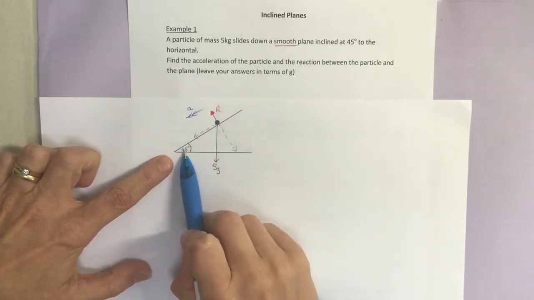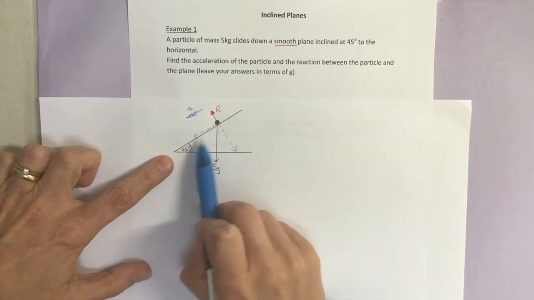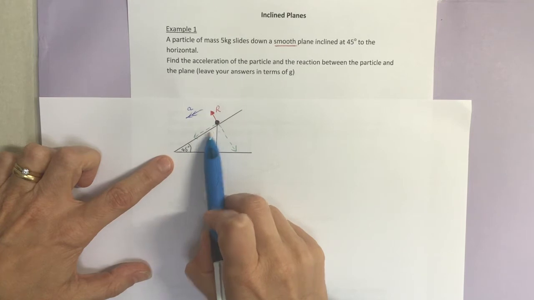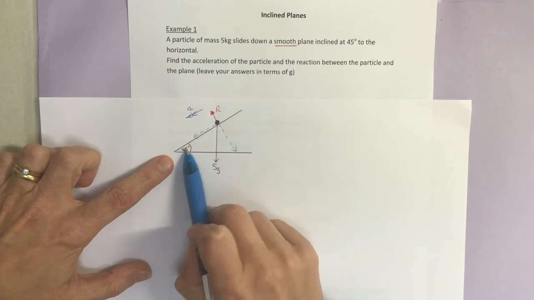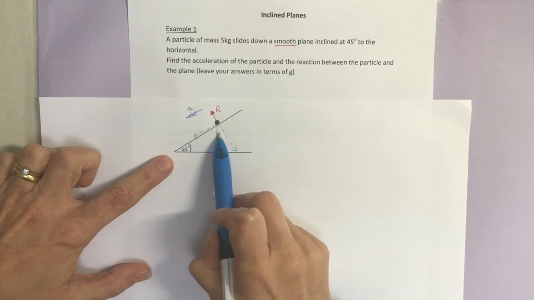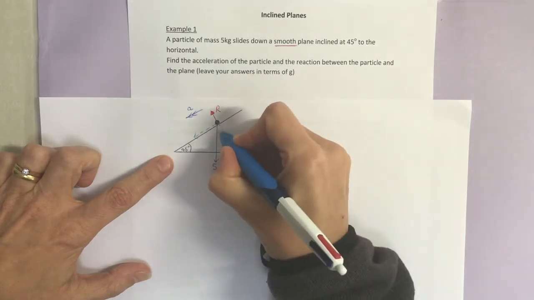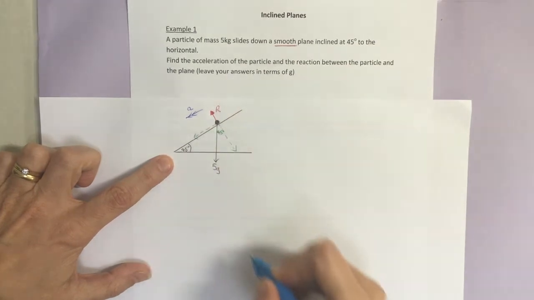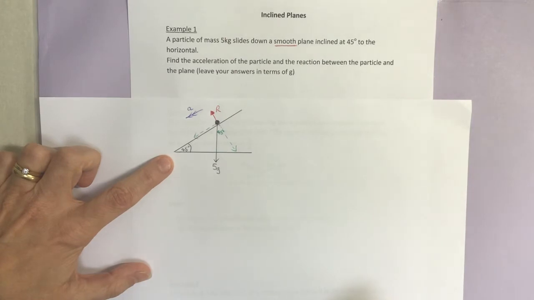Just because if this was theta, or something that wasn't as nice as 45 degrees, then we would be able to work out this one. But if we were given this as an unknown, theta, this would be 90 minus theta, and it's just a bit more difficult to work with. So I'm always going to be looking at this angle here. And in this question, that's going to be 45 degrees. Okay, so there's my 45 degrees.